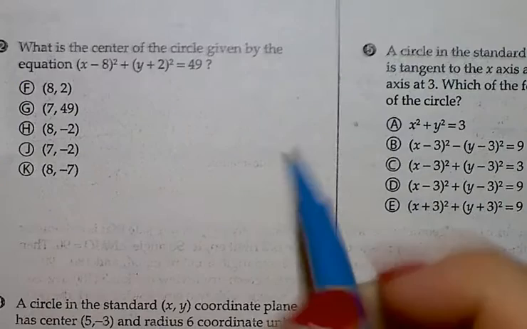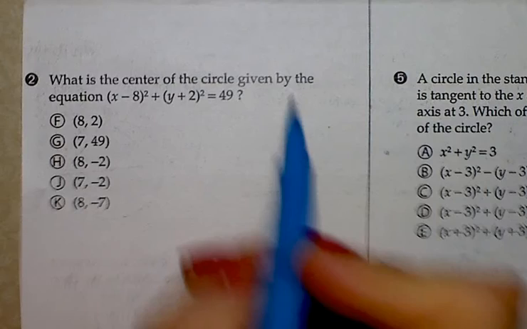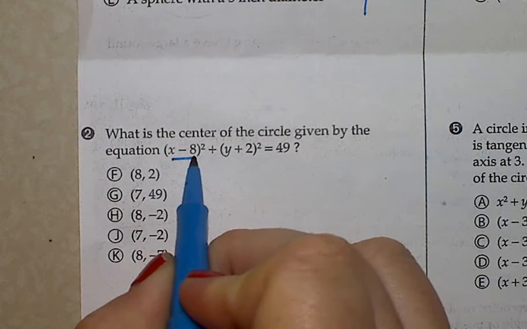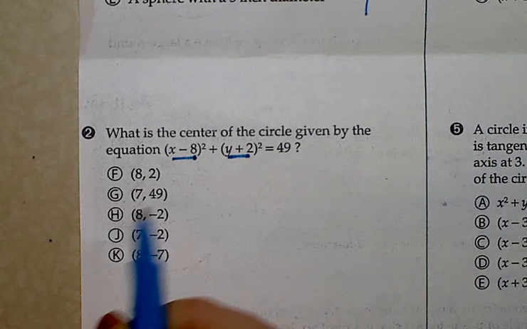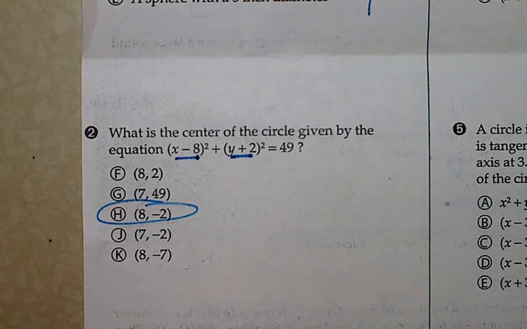Number 2, what is the center of the circle? It's going to be +8 and -2. It is H. What if I said to you, what's the radius? 7. Nice job. Go on to number 3.